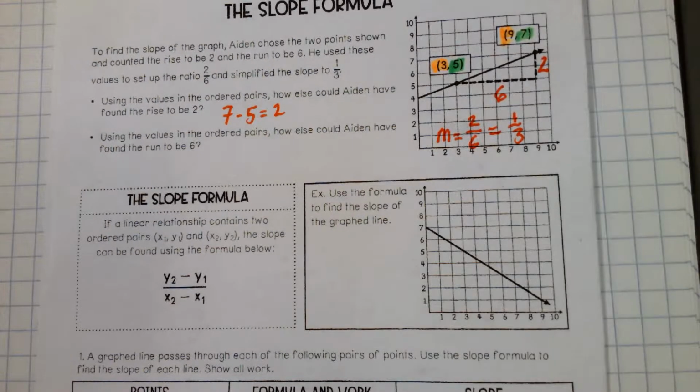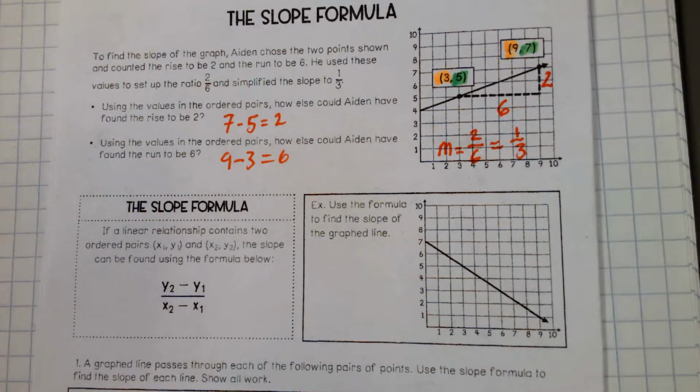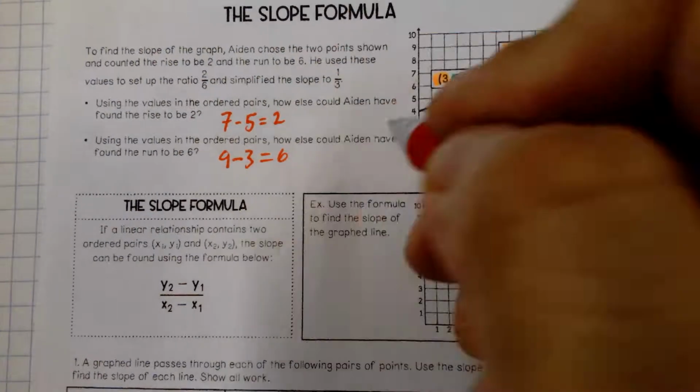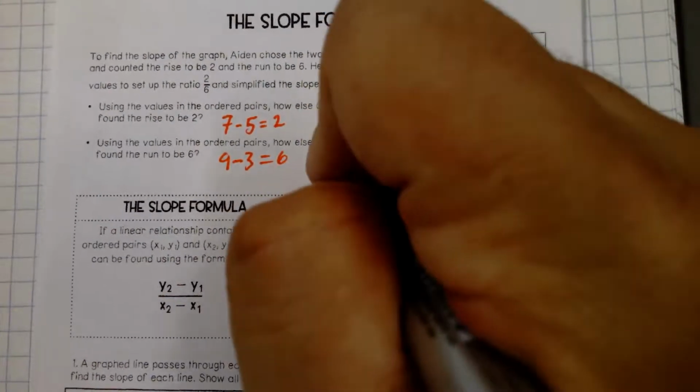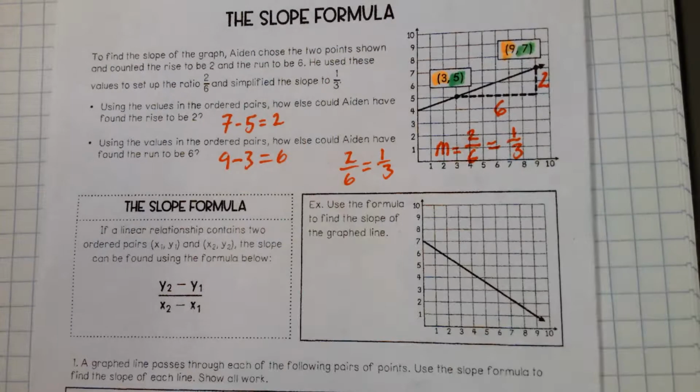We went from 3 to 9. And if we subtract a 3 from a 9, don't we get a 6? And so lo and behold, the rise was 2, the run was 6. We also get 1/3 that way.